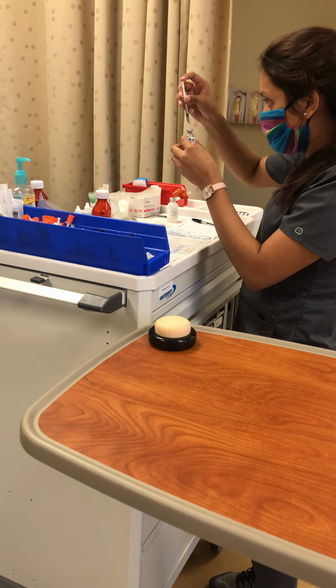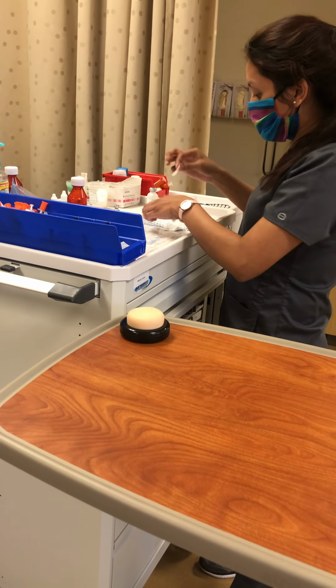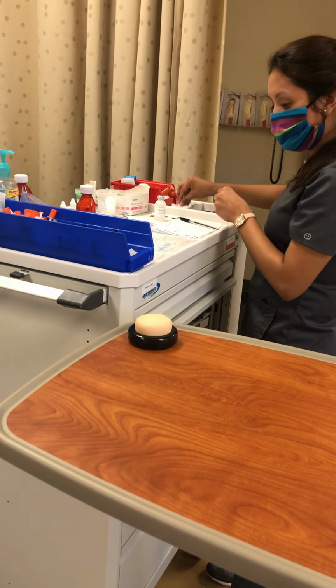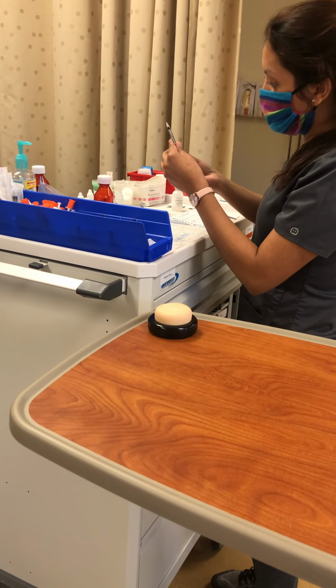Okay, before I do that, I have to clean this. So let me clean this one. I forgot to clean that one, but I will clean this one. If I had done this, I would disregard this one and grab another one, but I will use the same one. I'll clean this one, and then I would use a different one, but for the video I will just use the same one, but we are supposed to use a different one. In the same way, circular motions, 5 seconds, and let it dry. And I will do this one more time.